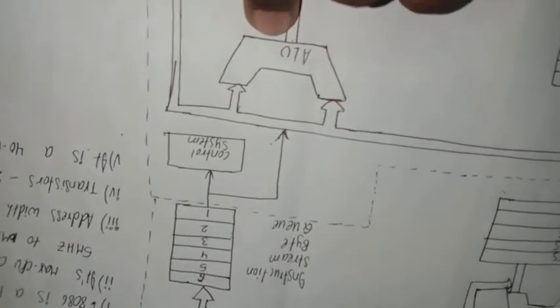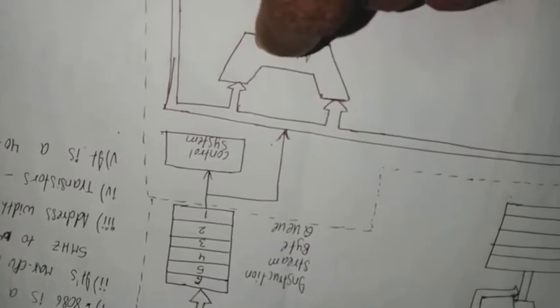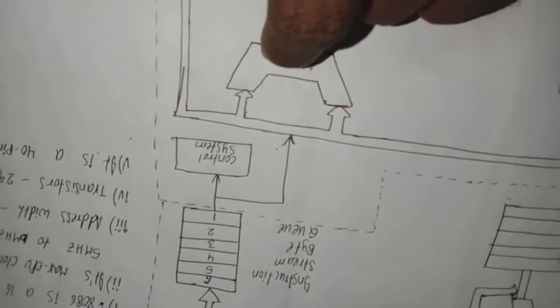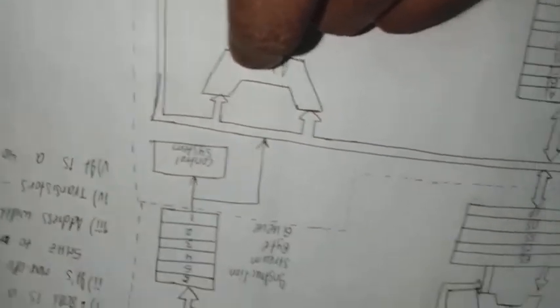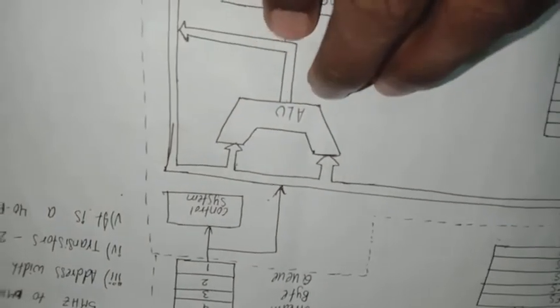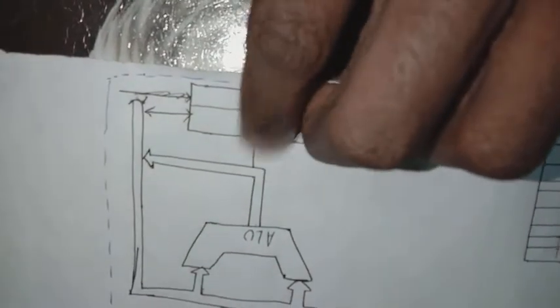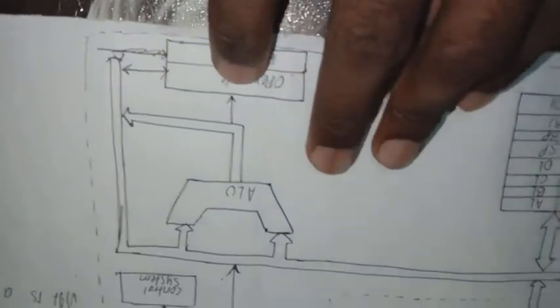And the ALU executes the operation, that is, it performs addition, subtraction, multiplication, division, and logical operations like AND, OR, XOR, etc. And these are the operands and flags. These are also registers used in 8086.